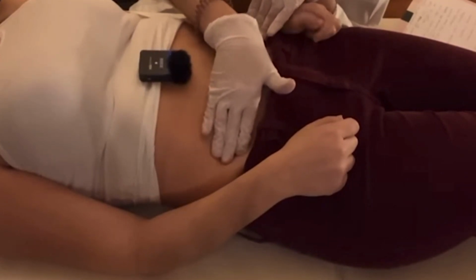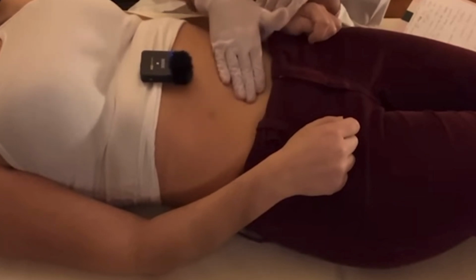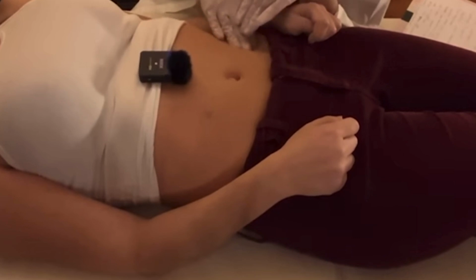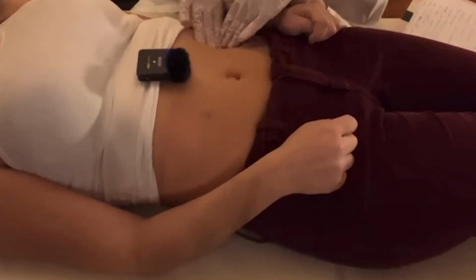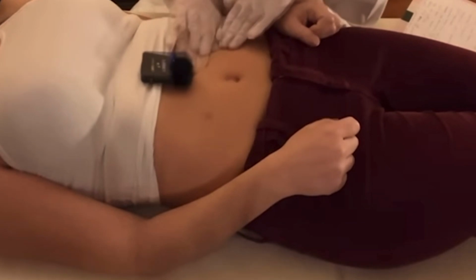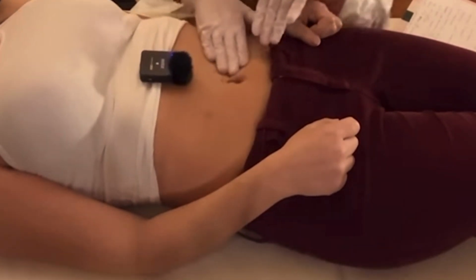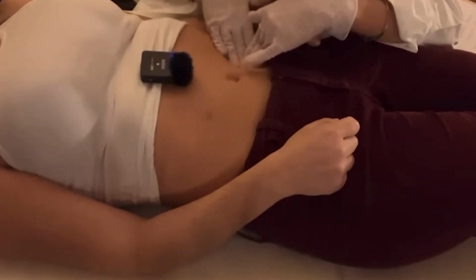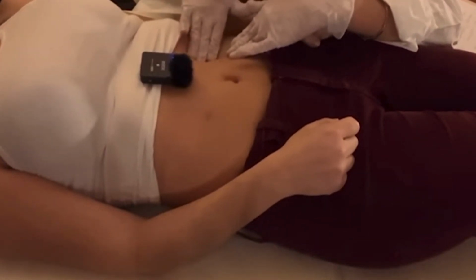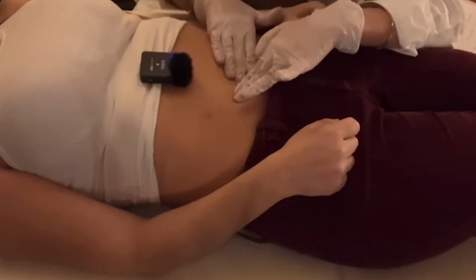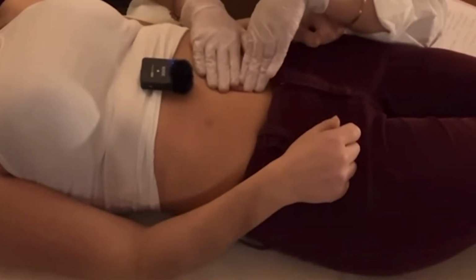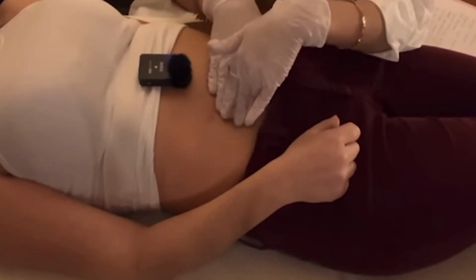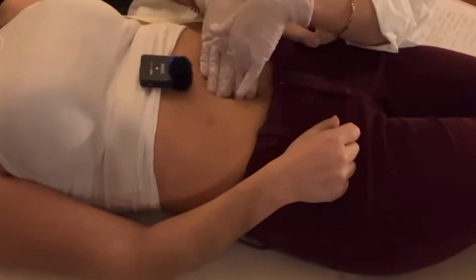We had oatmeal in the morning and 2 eggs. Did you have any coffee today? Yes. Okay, I do not notice any tenderness on your abdomen.